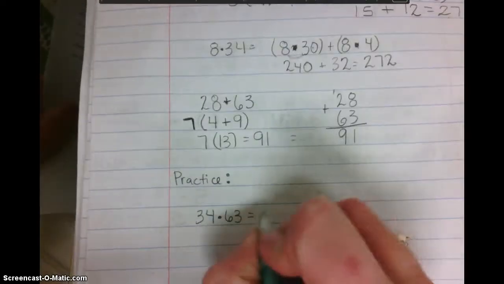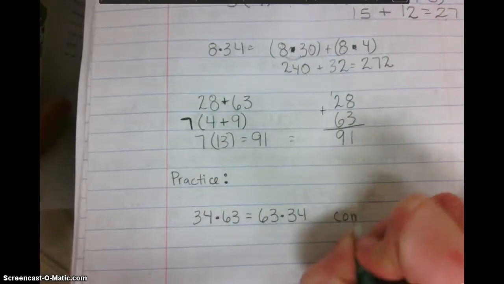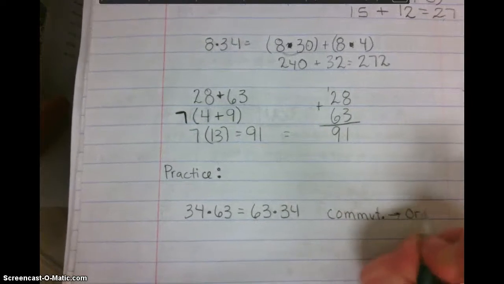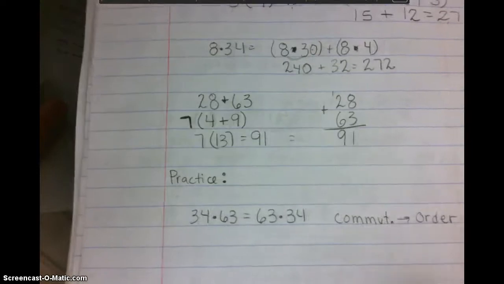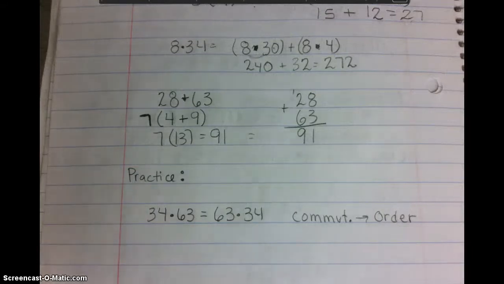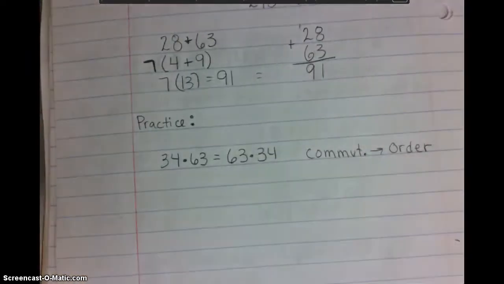Hopefully, you wrote 63 times 34, because the commutative property tells us that order doesn't matter. So we can change the order of our numbers without changing our product or our sum. And if we solved both of these, we could see that each side was indeed equal. And if you want to take the time to do that, to prove it, you are more than welcome to do that.